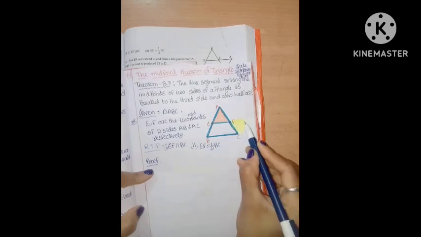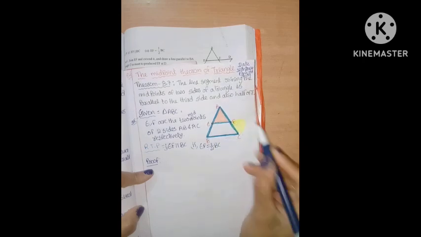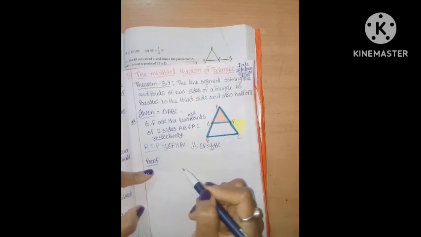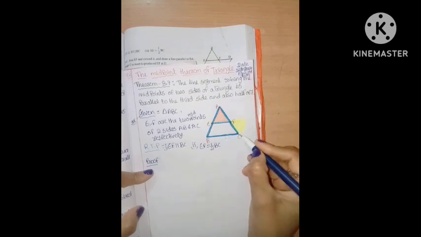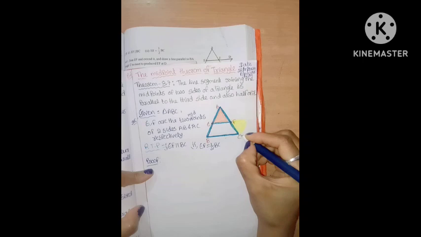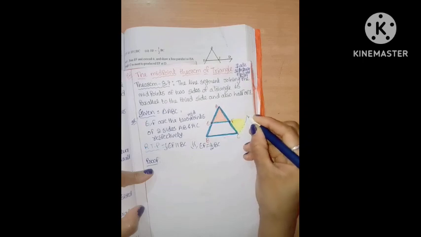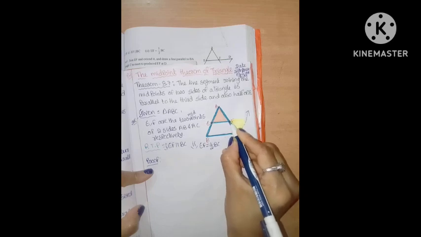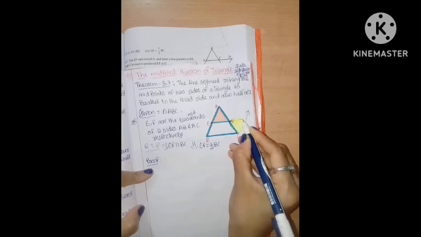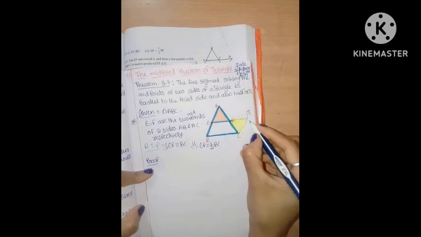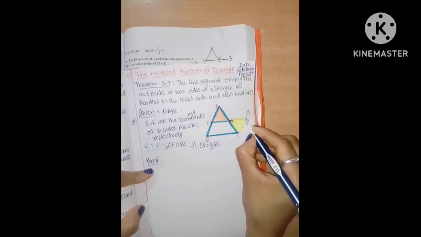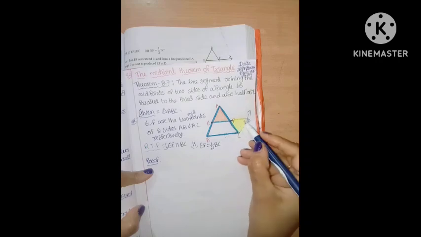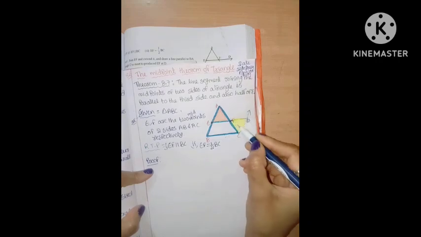EF is extended to point D, and we draw a parallel line. The extended line EF and this parallel line meet at point D. So a triangle is formed here.